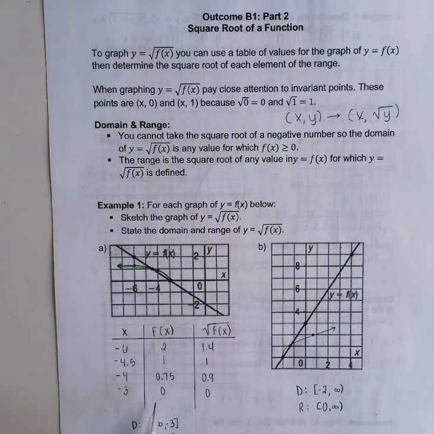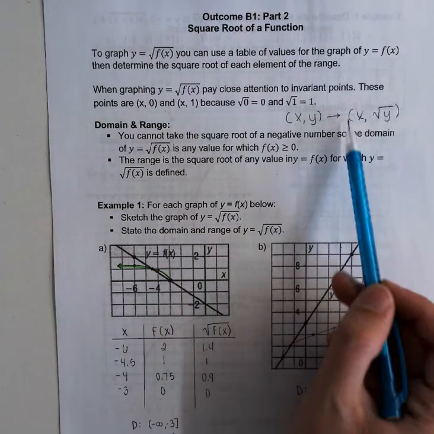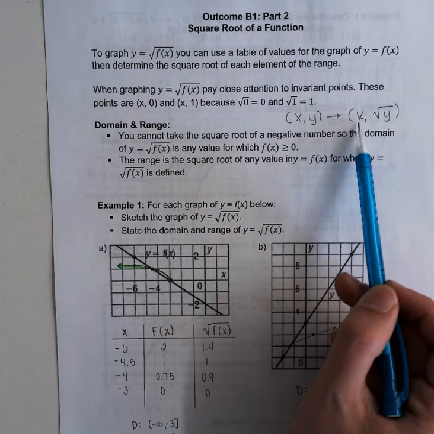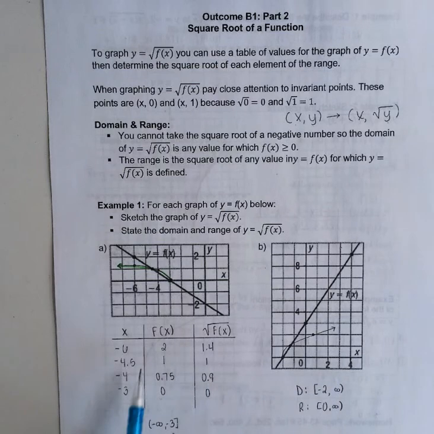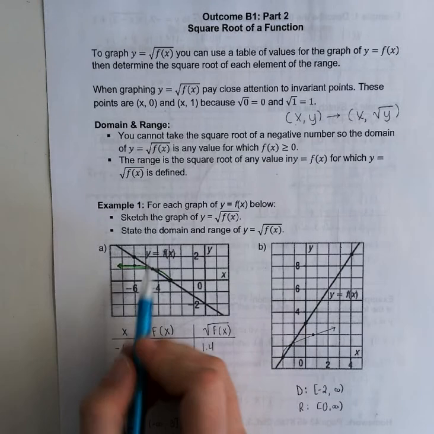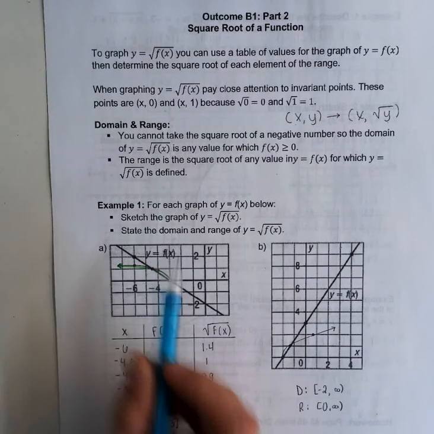But essentially what we're going to do is take these points and transform them, leaving the x value by itself and turning the y value into the square root of y. So to do that, we're going to take the square root of each of these y values. And you'll notice a few things happen. For this point (-6, 2), the square root of 2 is 1.4.